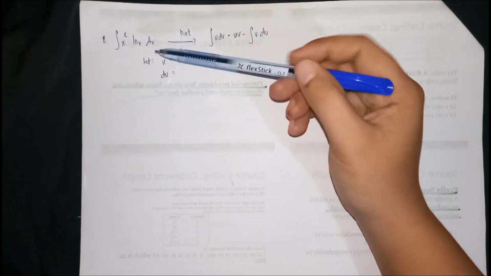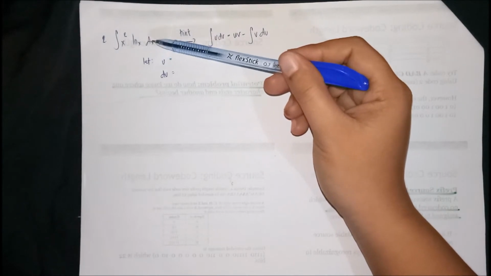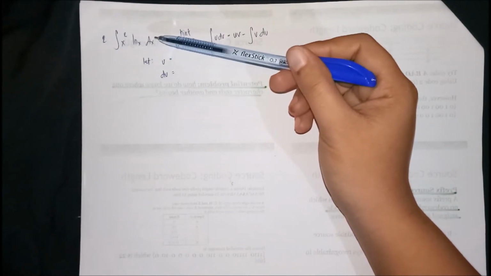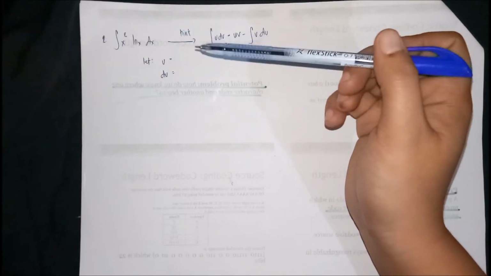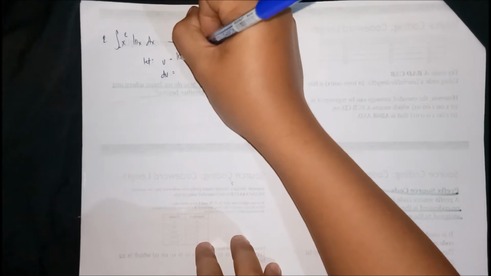Okay? Now, kung pipiliin natin si x squared, the derivative of that would be 2x dx. Kung pipiliin natin u si ln x, ang derivative ng ln x class is 1 over x. So, which do you think is simpler? 2x or 1 over x? Okay, you're right. So, for that, we're gonna choose our u. So, we will choose ln x.